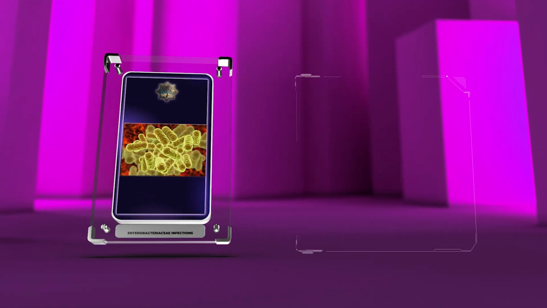Background music fades out. Scene transitions to a slide showing the structure of Enterobacteriaceae.